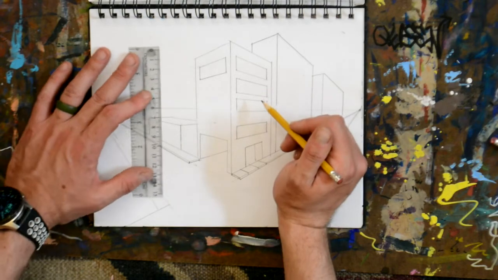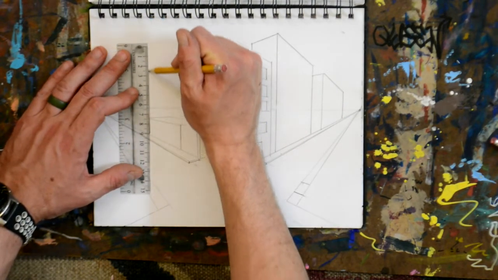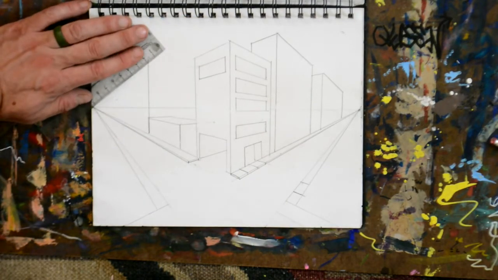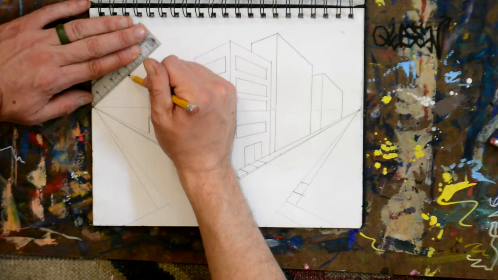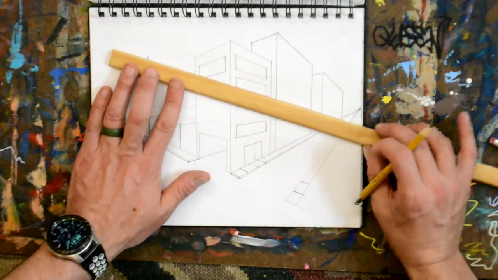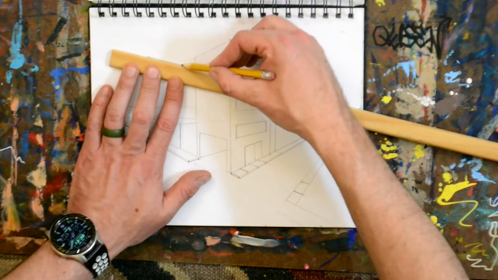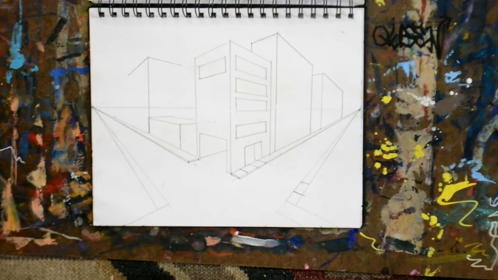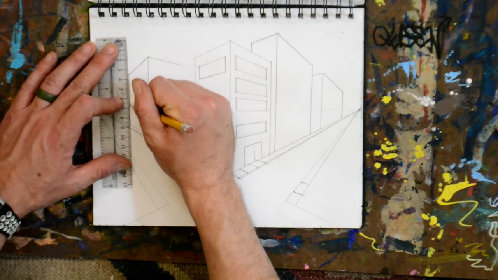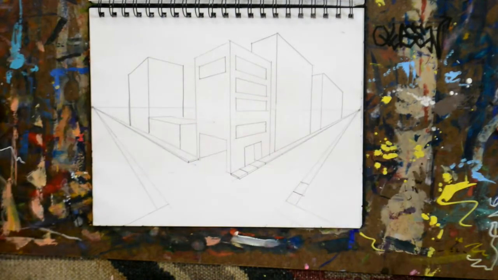I'm going to make one right next to this building. So I'm going to start it where the side of this building is. And then down to that vanishing point. I'm going to use my longer ruler for this one. And then we go down to the opposite vanishing point. And then we make our vertical lines for the sides of the building. Okay, and there you go.